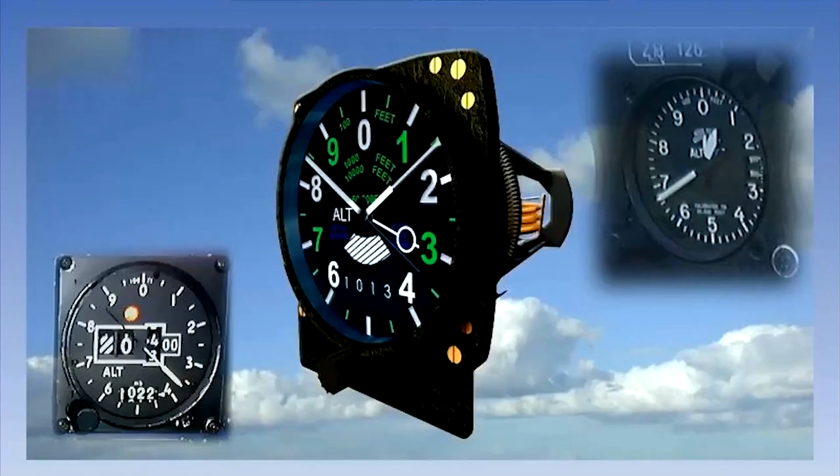Temperature errors are not the only errors in the altimeter. There are many more. However, these are outside the scope of this lesson. You will be made familiar with them when you study the altimeter in aircraft instruments.